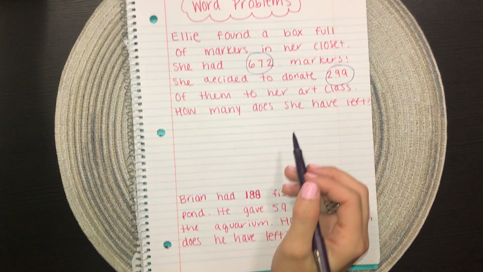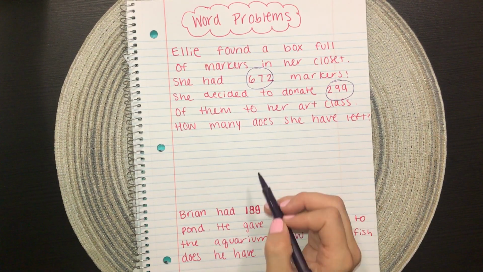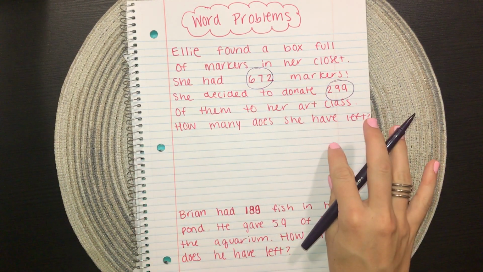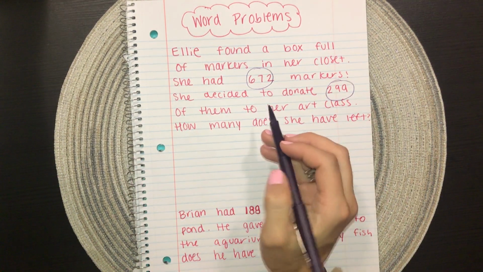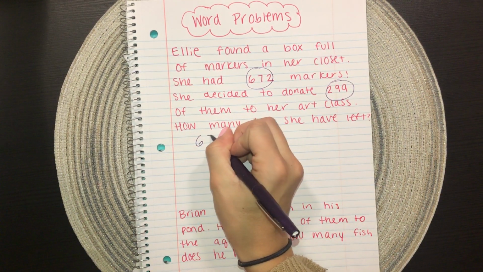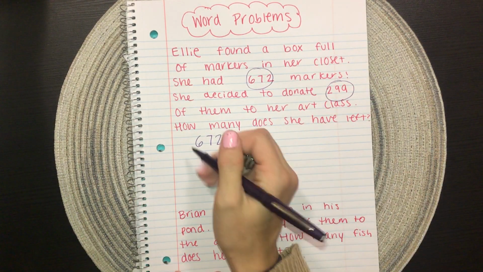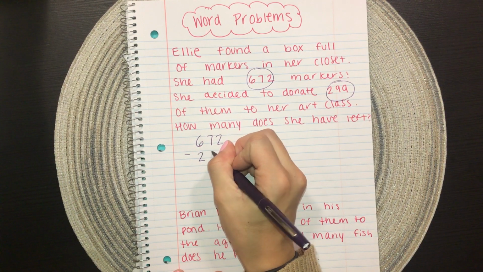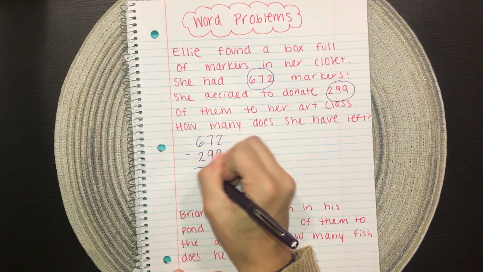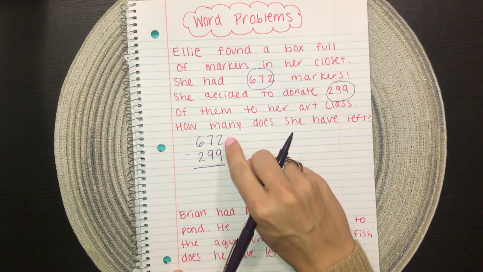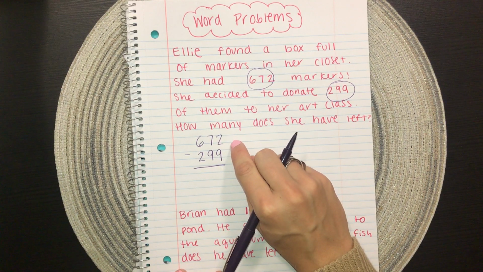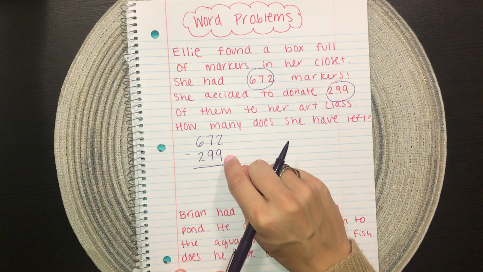So as you can see, I circled the 2 important numbers that I found throughout the word problem. And so it's saying she had 672, and then she donated, which means she gave away or took away 299 of them.